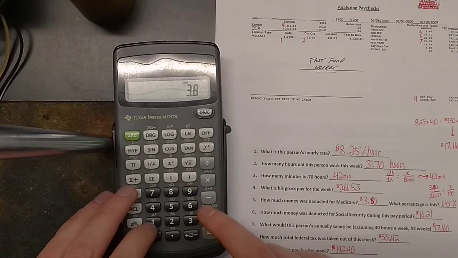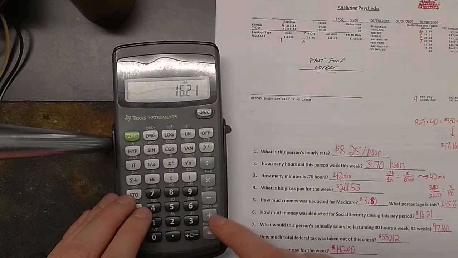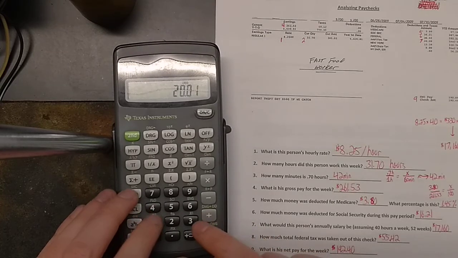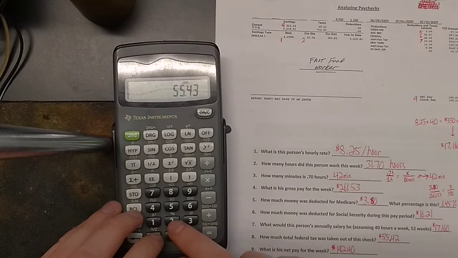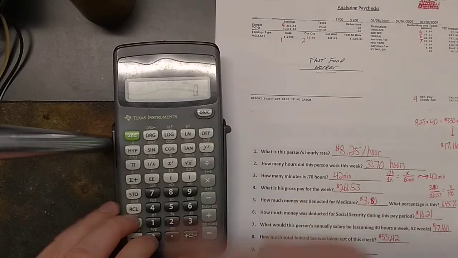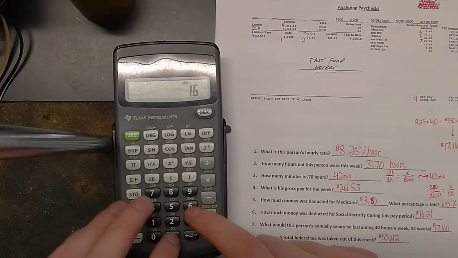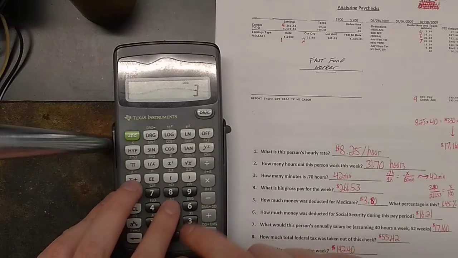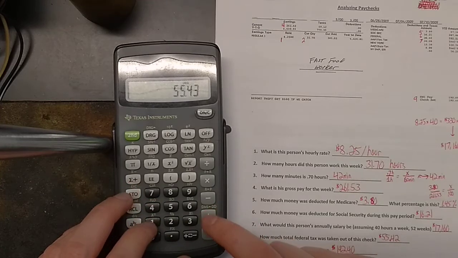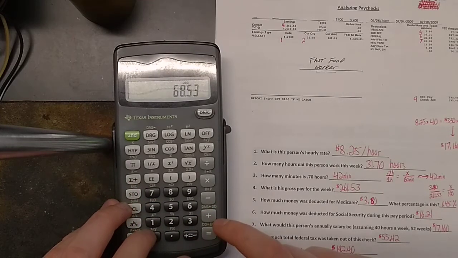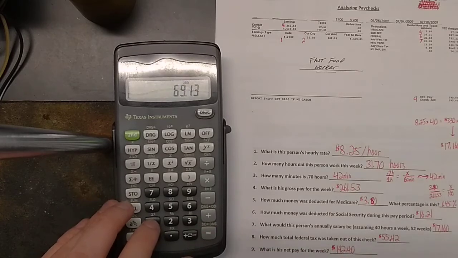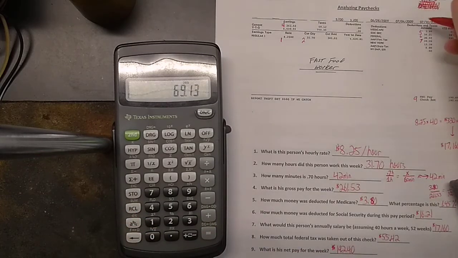3.80 plus $16.21 plus 35.42 plus 20. Oh, I guess they're not including that. So 3.80 plus 16.21, sorry about that, plus 35.42 plus 13.10 plus 0.60 is 69.13. So it looks like for the taxes, they're not including the additional state tax and the additional federal tax for some reason. Not quite sure why that is. I can get back to you on that one.